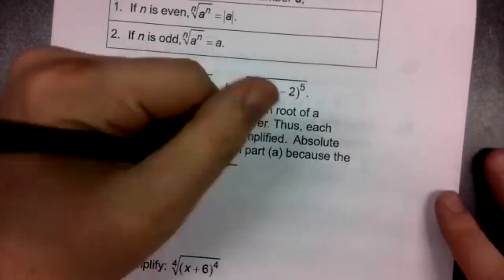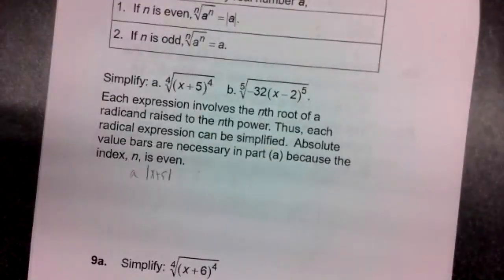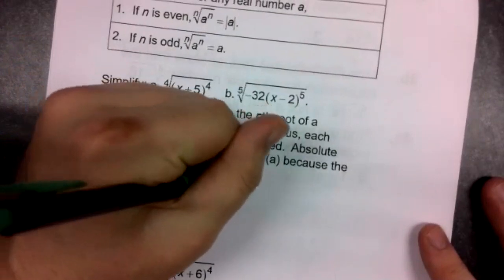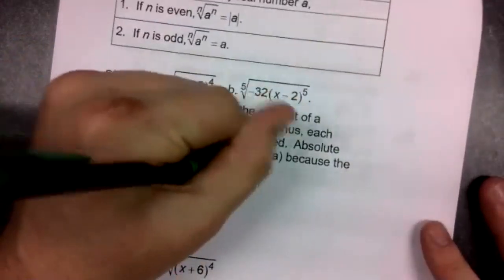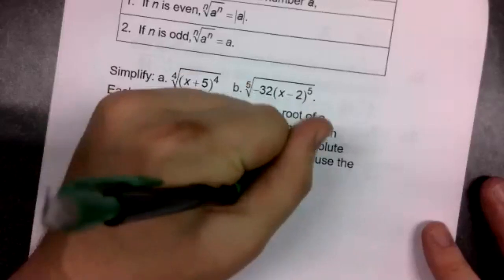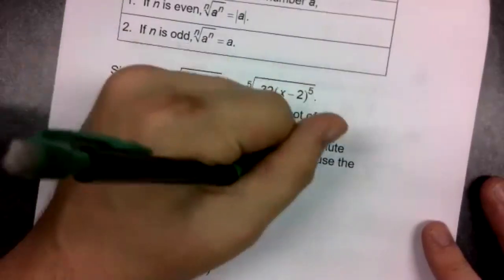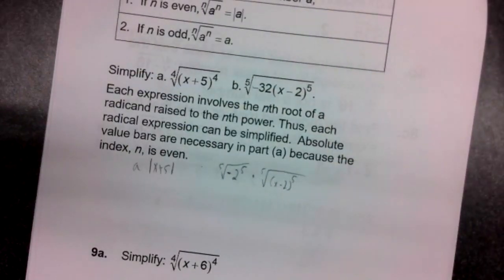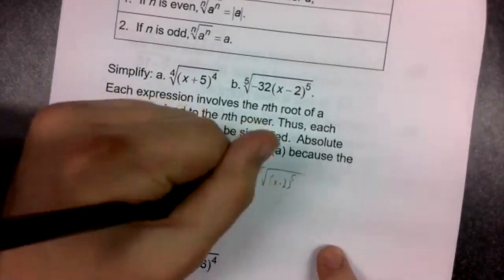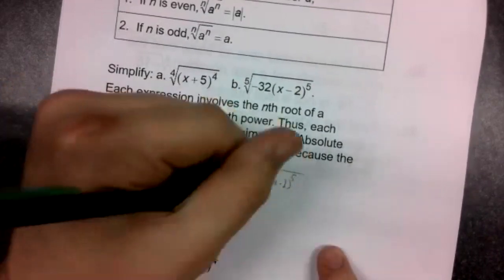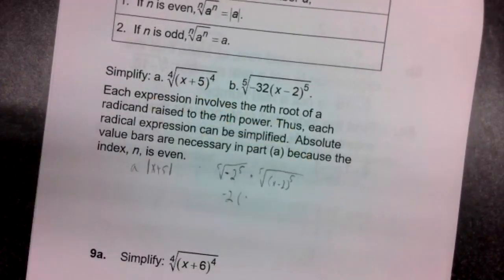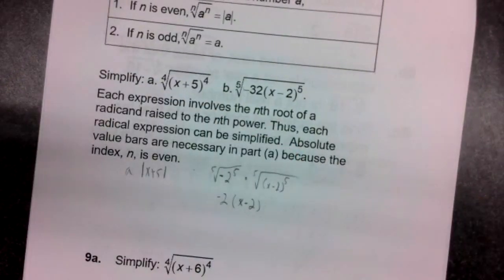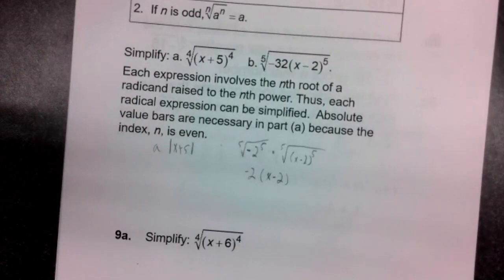Notice that negative 32 is the same thing as negative 2 to the fifth power. So I'll take the fifth root of that multiplied by the fifth root of x minus 2. So that's just a negative 2 multiplied by x minus 2. Oops, x minus 2. Okay. And then if you want to, you can simplify that.